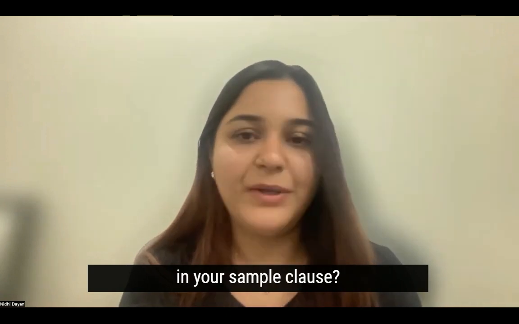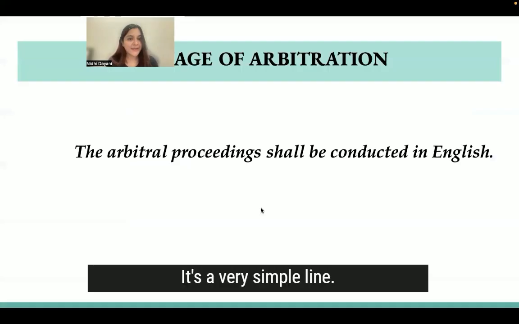How can you write this in your sample clause? Let me show you. It's a very simple line. It says the arbitral proceedings shall be conducted in English. You can choose whichever language is convenient to your clients.